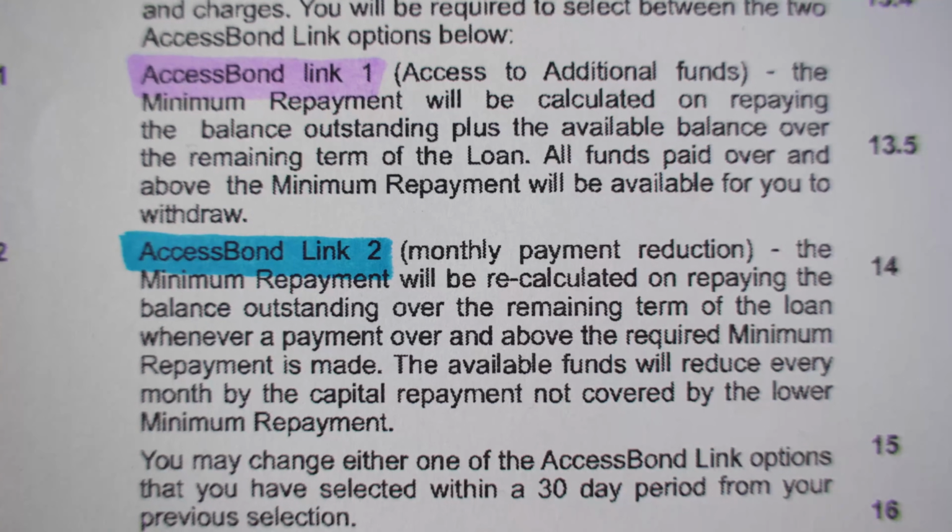The second option available is the one that's highlighted in blue, which is called the Access Bond Link 2. And just to clarify something, this is what Standard Bank calls their access bond types, and I'm just going to read again.